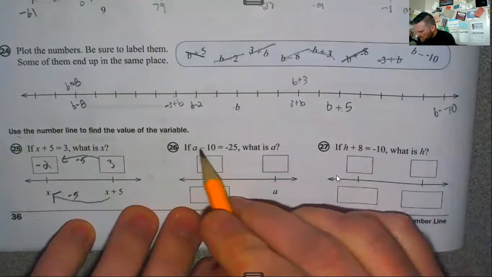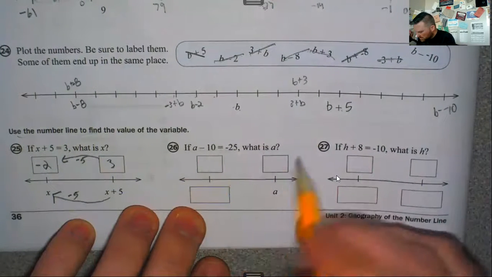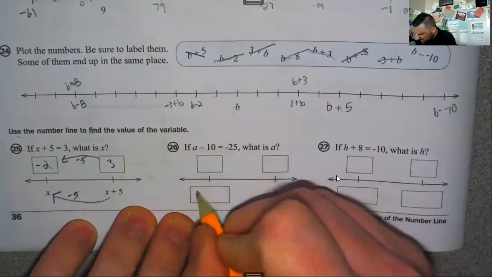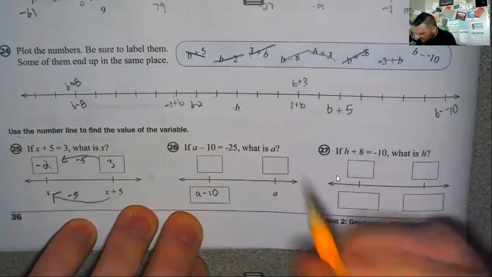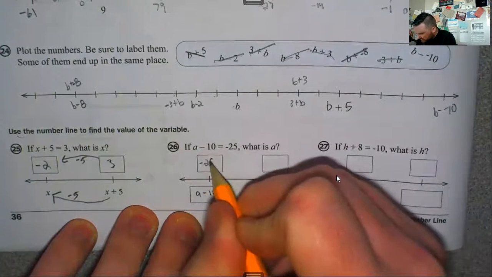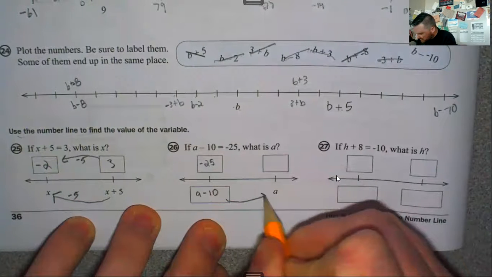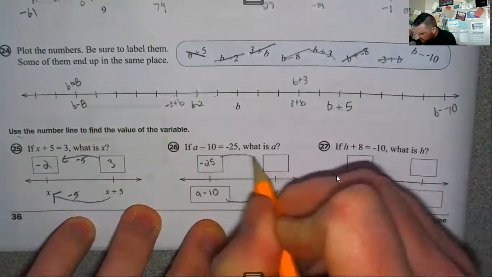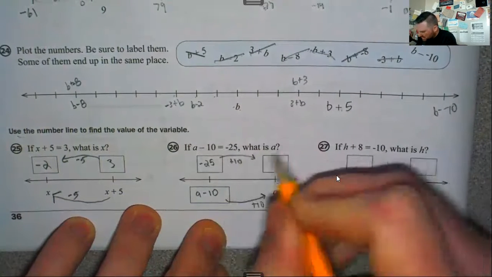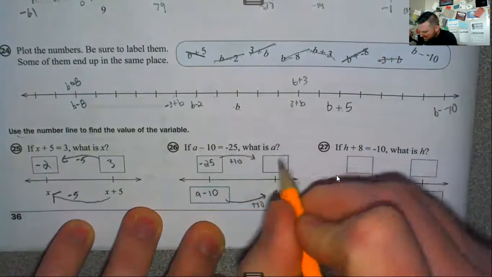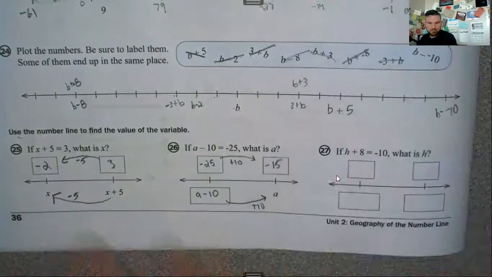If a minus 10 is negative 25, what is a? So here's a. This would be a minus 10, and that is negative 25. So go here to here, you add 10. So here to here, you're also going to add 10. So negative 25 plus 10 is negative 15.